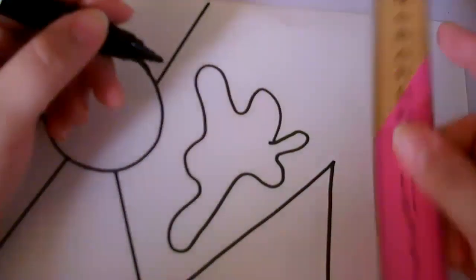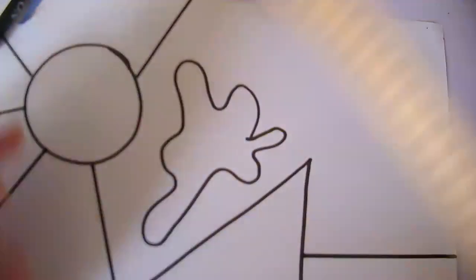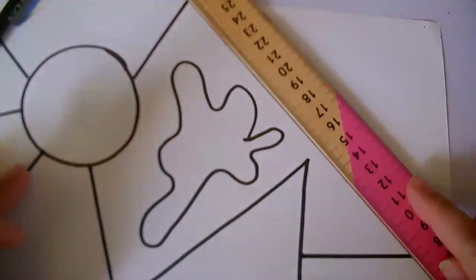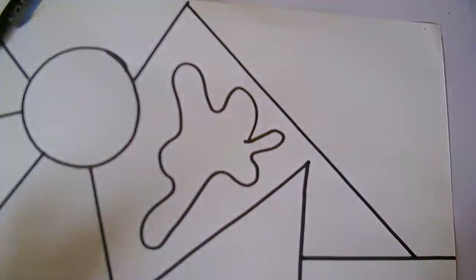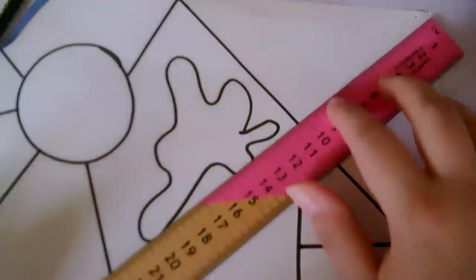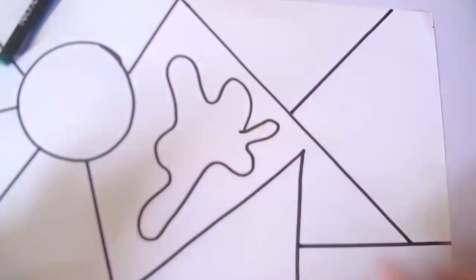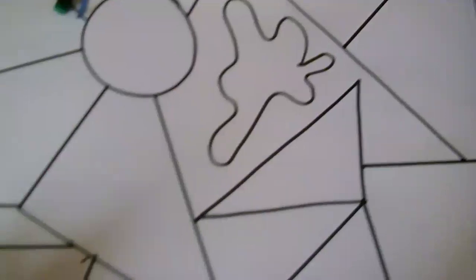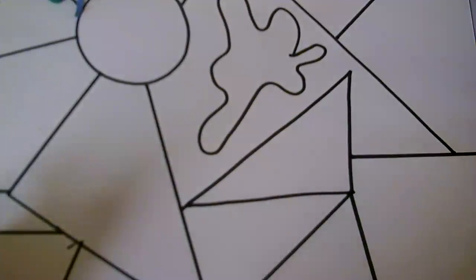Next, I'm going to finish off here. And it doesn't matter what direction I go in, as long as I'm connecting them in some kind of way. Use your imagination. Yours does not have to look like mine. It can look any way, and you do not have to use a circle, a triangle, and an organic shape. You can use literally any shapes you want. Okay, that's probably fine. I did enough lines. So I'm probably done with my ruler.